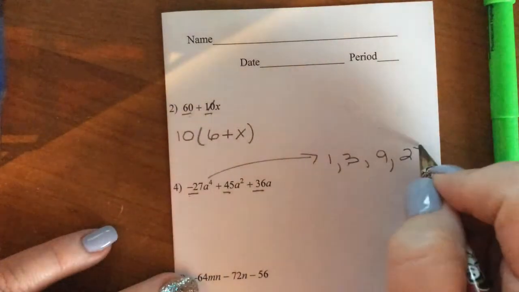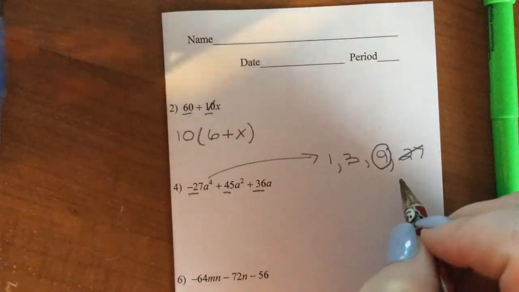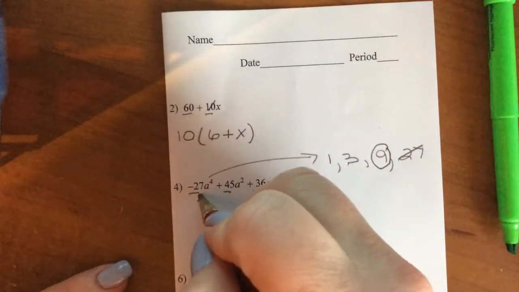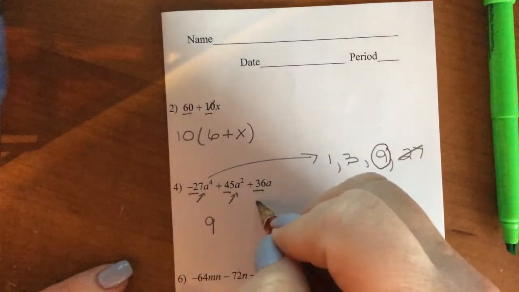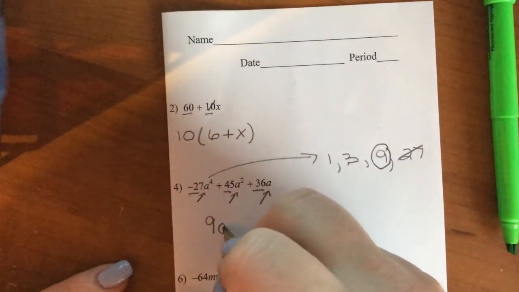27 won't go into 45 and 36, but 9 will. So the greatest common factor is a 9. Now looking at the variables, the a's, there's 4 here, 2 here, 1 here, with 1 being the least. That's the most we can take out.